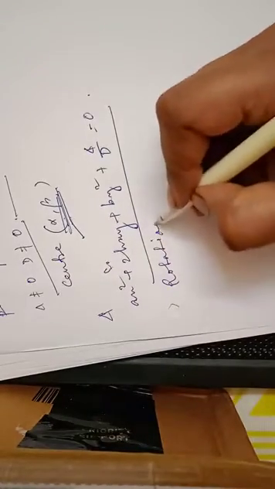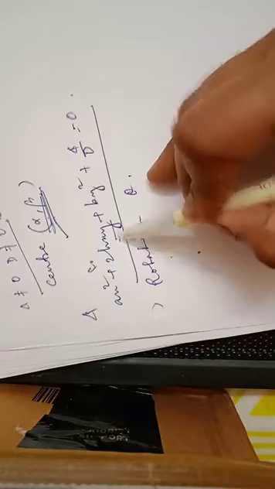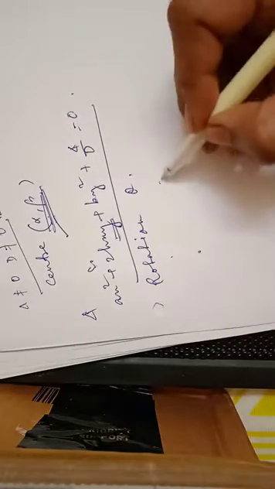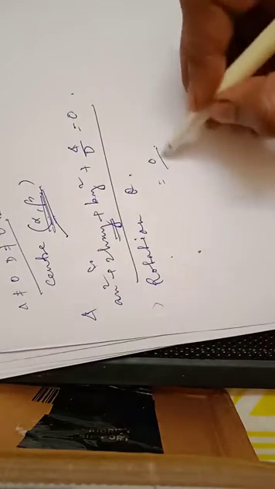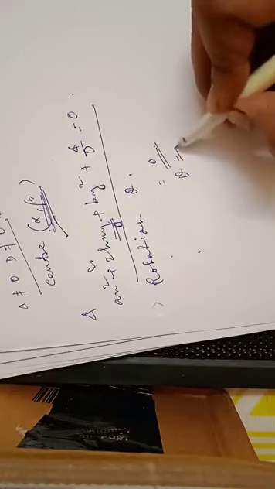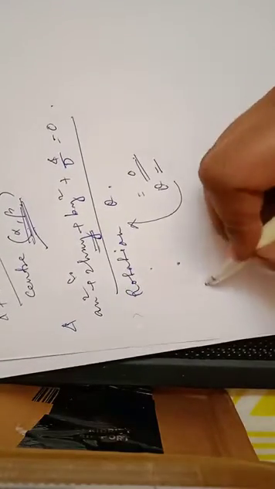Then we have to apply the rotation to remove the xy term by some angle theta. Apply the rotation rule for x and y. Then consider the coefficient of xy. This must be equal to 0. By putting this 0, you will get the value of theta. Put it in that equation. Then calculate it. You will get the canonical form of the equation. Okay, so this is the general rule for the problems of that chapter.